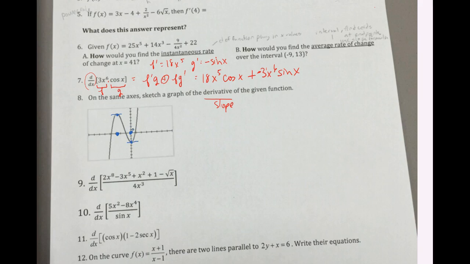Now, my derivative graph has to cross through these 2 points. So if you imagine playing connect the dots, it's either a parabola that goes this way or a parabola that goes upside down. So how are you going to know which one? Well, it's easier than you think. When you look at this graph and you read it left to right, would you call the slope of this piece positive or negative?